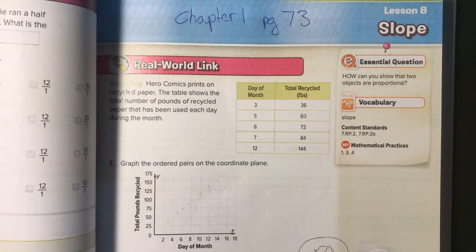Welcome to Chapter 1, Lesson 8, on page 73. This lesson is called Slope.